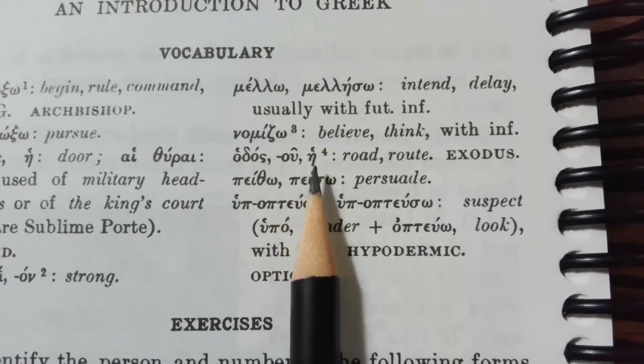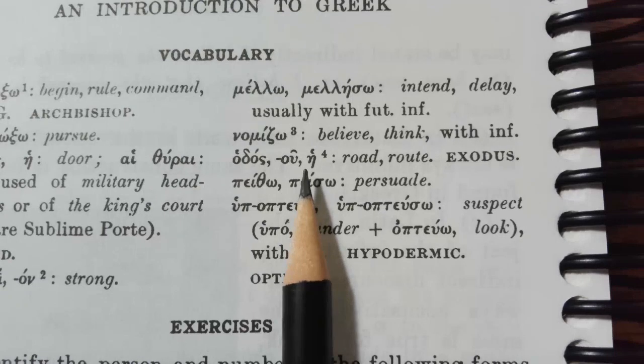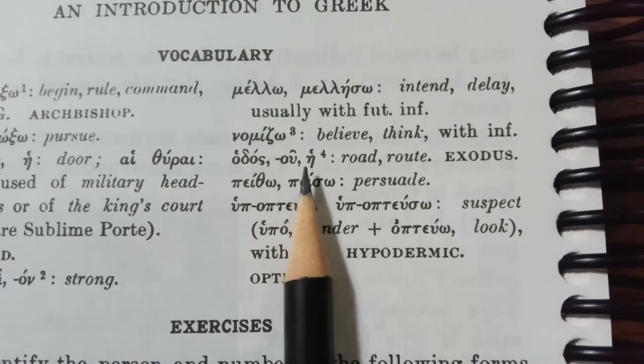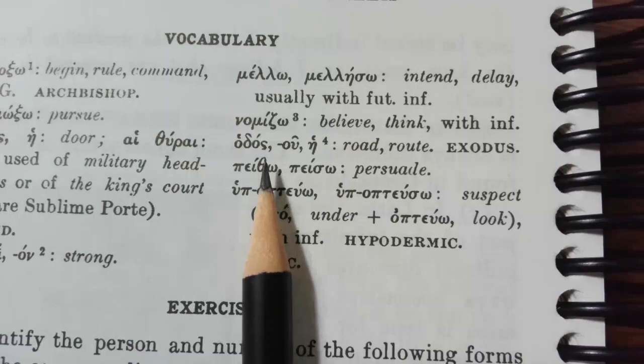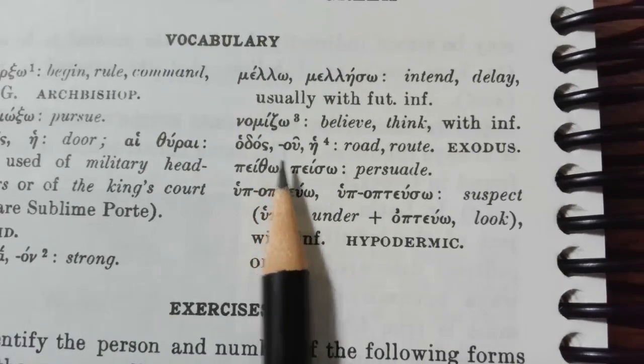But it has a feminine definite article. I keep wanting to say direct instead of definite. Definite article here. So it is feminine, right? Road. Let's see here. The book of Exodus, the road out in the Bible. That's where that word comes from.